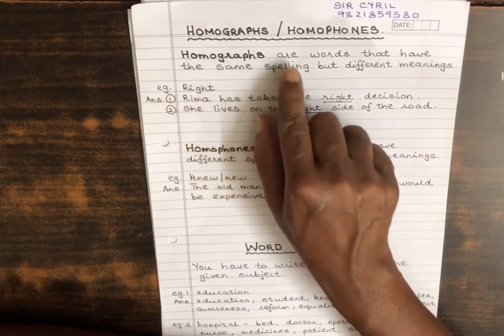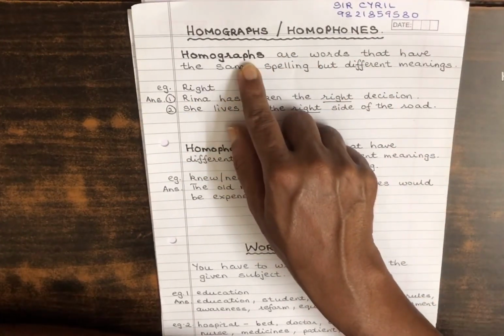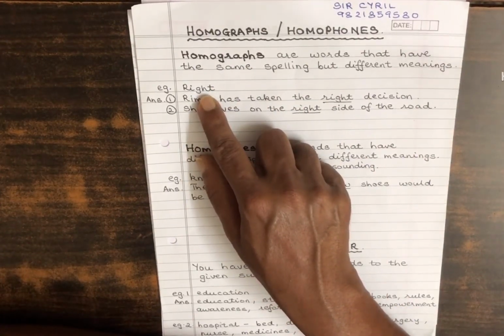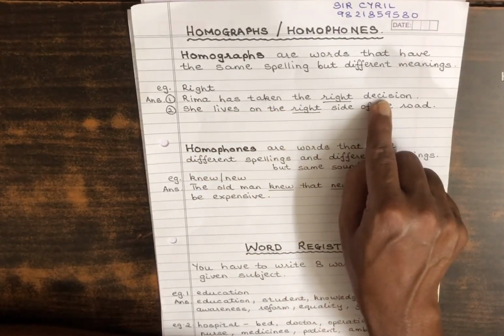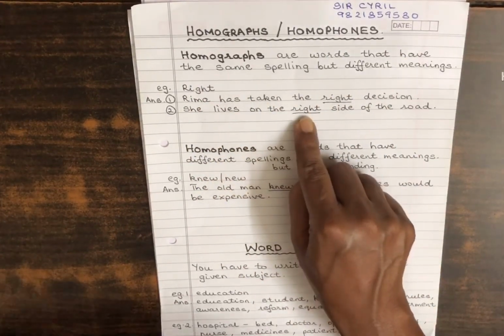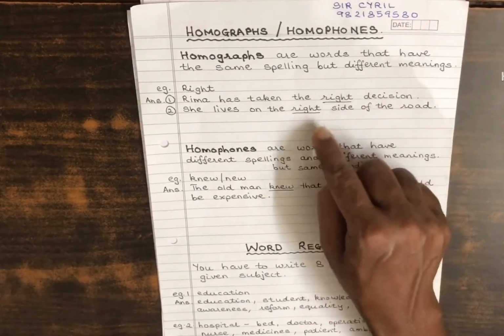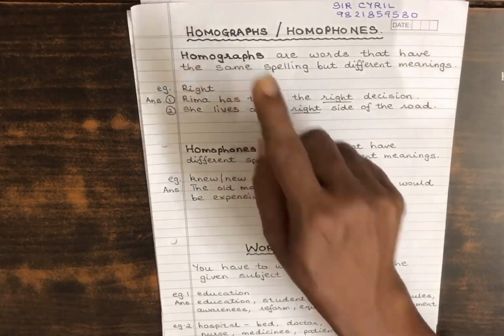So both spellings are the same, but both have different meanings. That is called homograph. For example, right. Now, R-I-G-H-T, right. Rima is taking the right decision. And she lives on the right side of the road. So both the right spellings are the same, but both have different meanings. So that is called homograph.